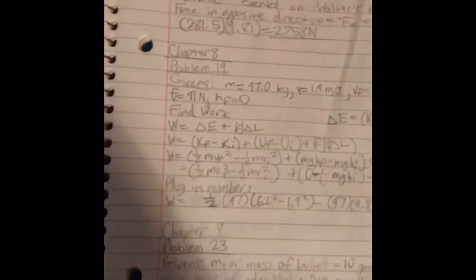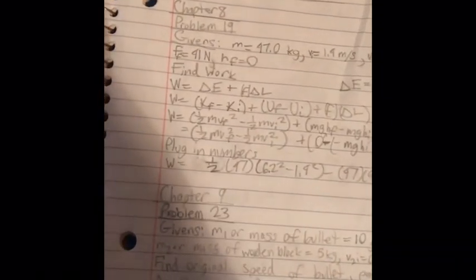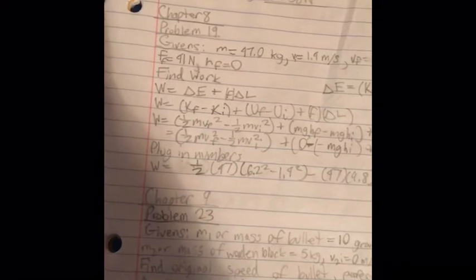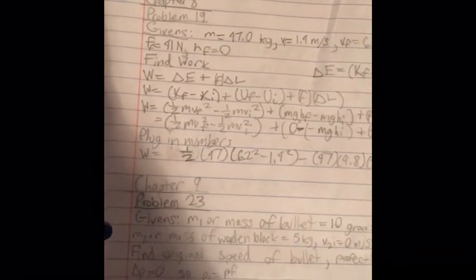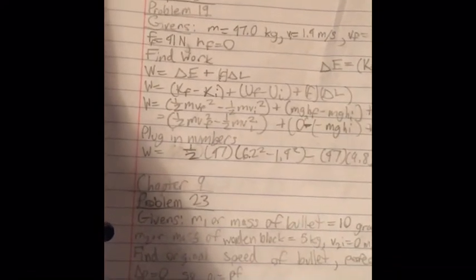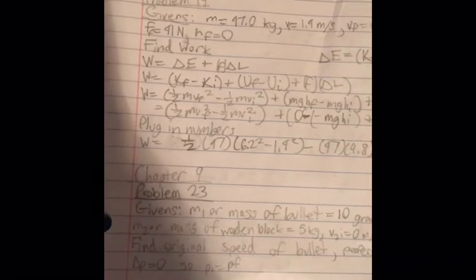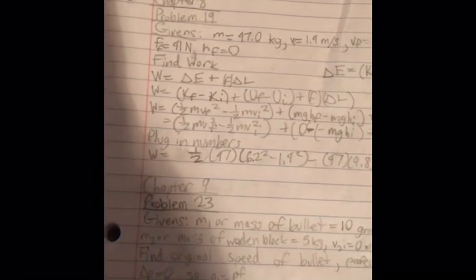Okay, for chapter 9, my problem was number 23. A 10-gram bullet is fired into a stationary block of wood having mass m equals 5 kilograms. The bullet embeds into the block. The speed of the bullet plus wood combination immediately after the collision is 0.6 meters per second. What was the original speed of the bullet?